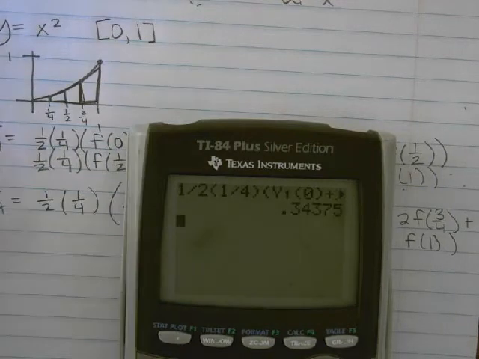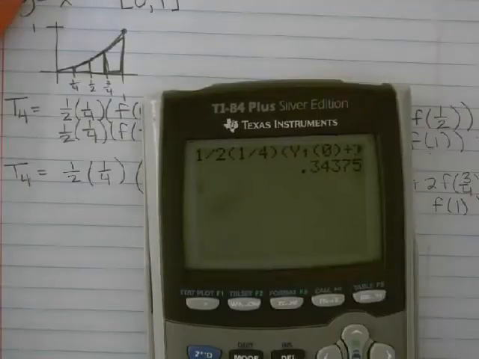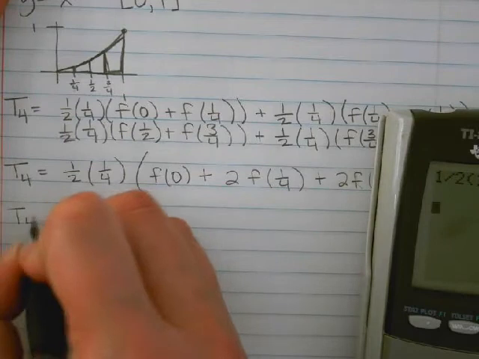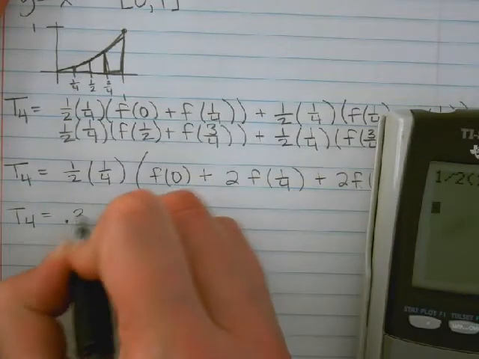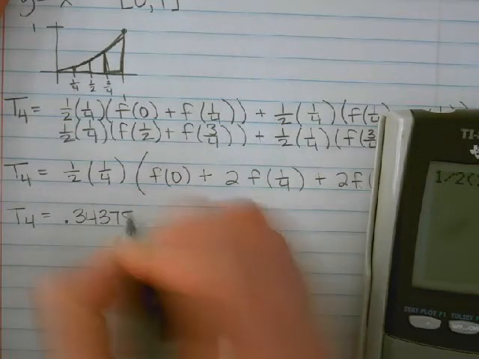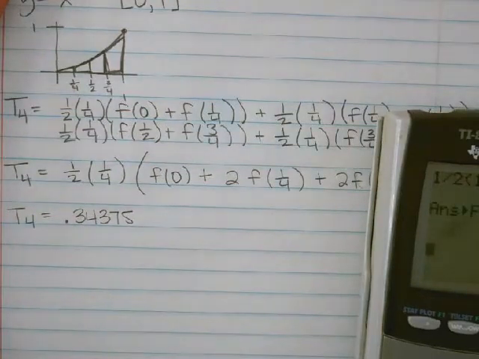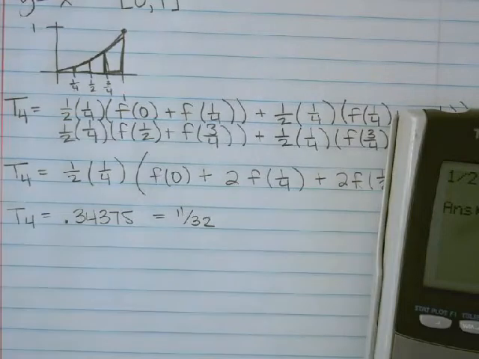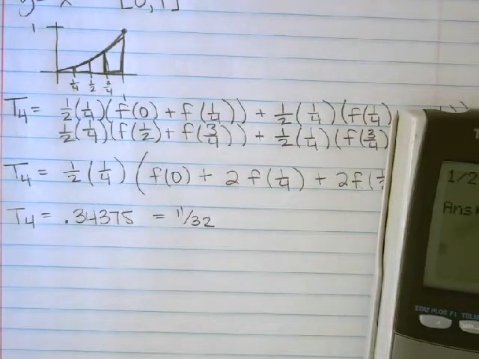Ta-da! And if you guys remember, the actual area was 0.3333333, so this gets us pretty close. So we're going to say, if I use the trapezoids, I get 0.34375, which is 11/32, instead of 11/33, so that's pretty close.